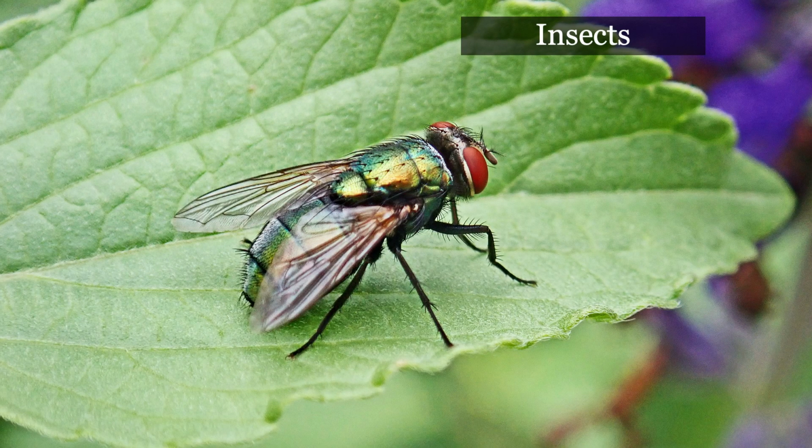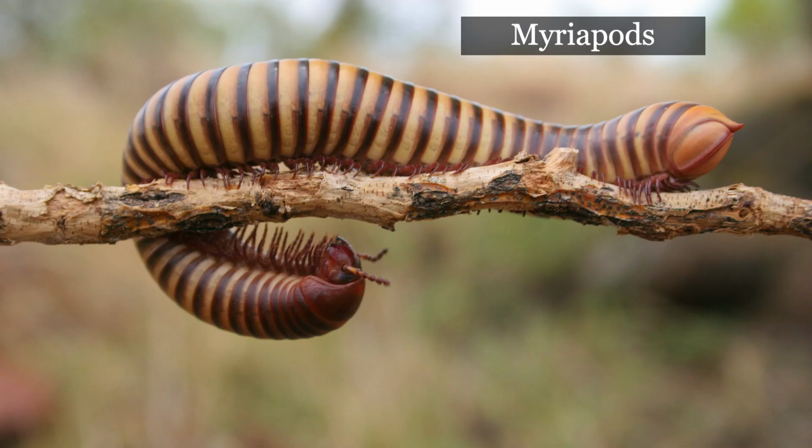Then we'll move on and discuss insects. The class Insecta contains a lot of relevant species, including mosquitoes, bedbugs, lice, bees, and ants. We'll also give an honorable mention to the myriapods. So this would be bugs like millipedes, as you see in the picture, and then centipedes as well. And particularly, we'll talk about the giant desert centipede.